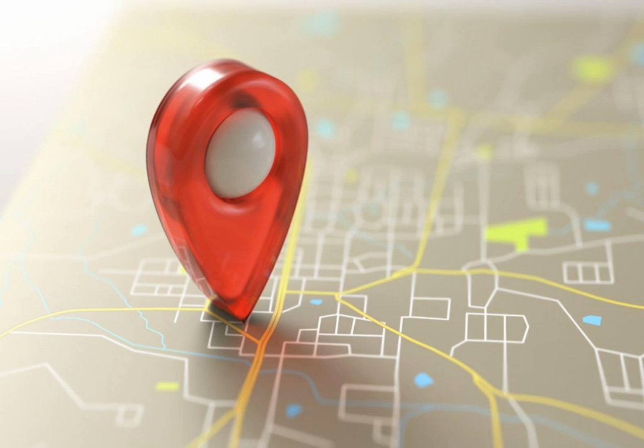Step 7. Use online resources. Finally, there are a variety of online resources that can help you locate undervalued properties. Websites like Zillow and Trulia allow you to search for properties by price, location, and other criteria. You can also use social media platforms like Facebook and LinkedIn to connect with other real estate investors and professionals.